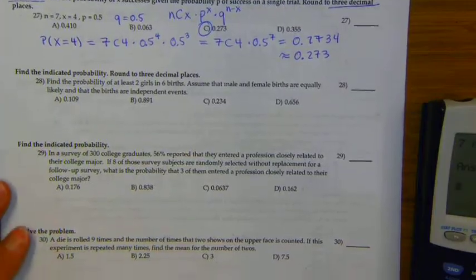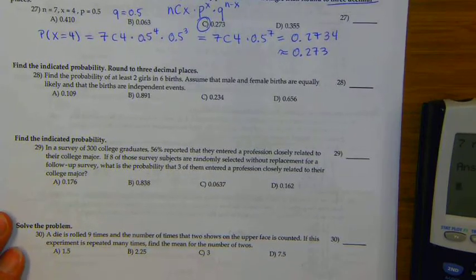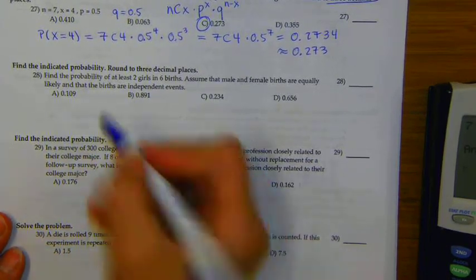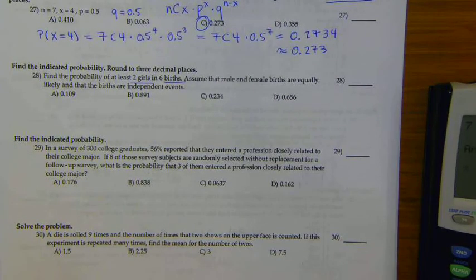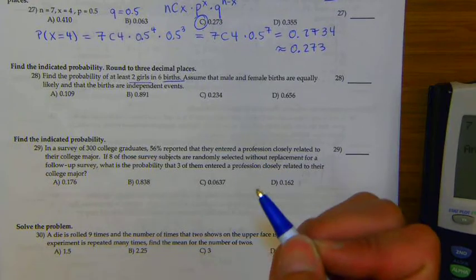Okay, let's look at the next question. We have a couple more binomial distributions. It says find the indicated probability, round to 3 decimal places again. Find the probability of at least 2 girls in 6 births. Assume that male and female births are equally likely and that the births are independent events. So this is really important when we're looking at binomial distribution. We have a fixed number of trials. We have these independent probabilities that stay the same from event to event. And we have 2 outcomes. Either you can be a girl or a boy.